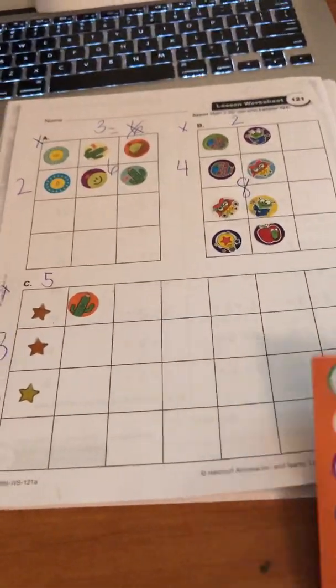I should have used Skittles. I have some from when I'm doing things with my own kids.